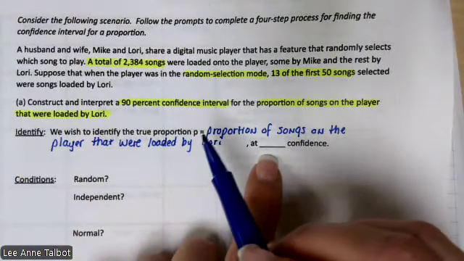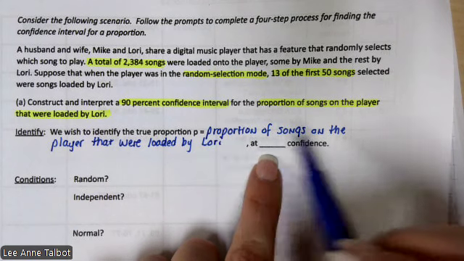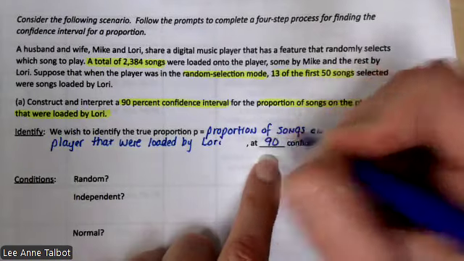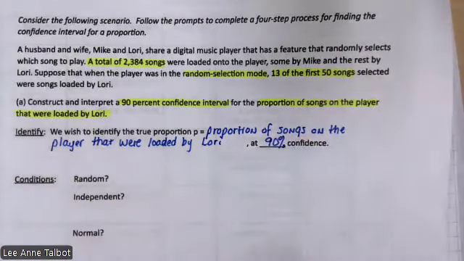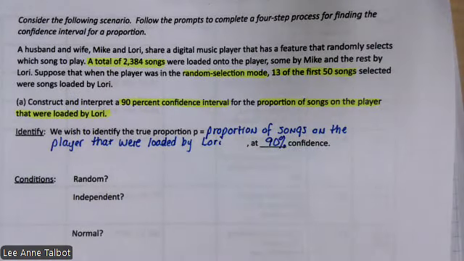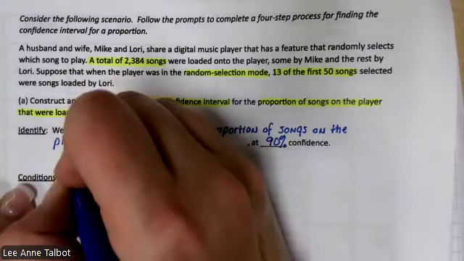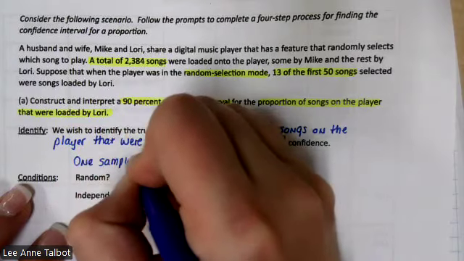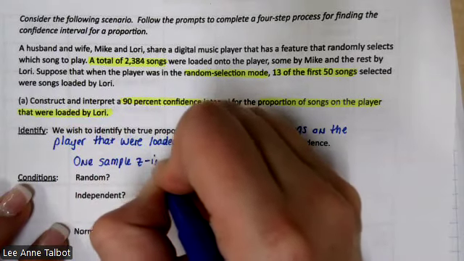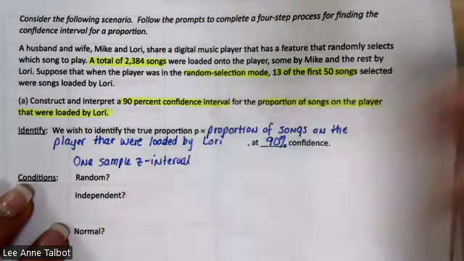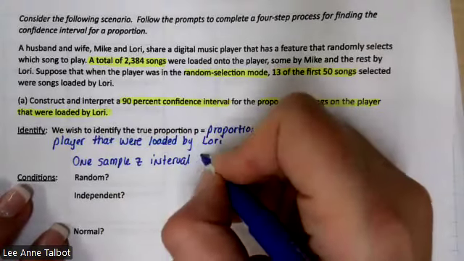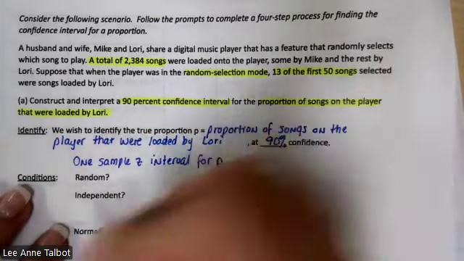So we wish to identify the true proportion P, the proportion of songs on the player that were loaded by Lori, at 90% confidence. The inference method here is a one-sample Z interval for P.